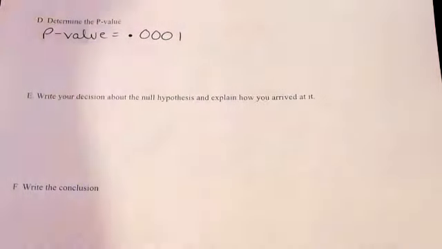We're going to write that here for part D, determine the p-value. So the p-value is equal to 0.0001. Next, we want to write our decision about the null hypothesis and explain how we arrived at it.